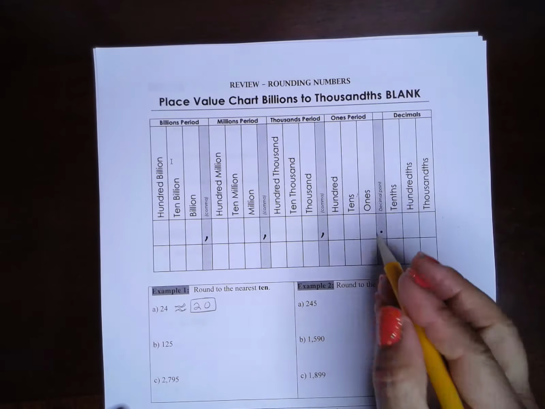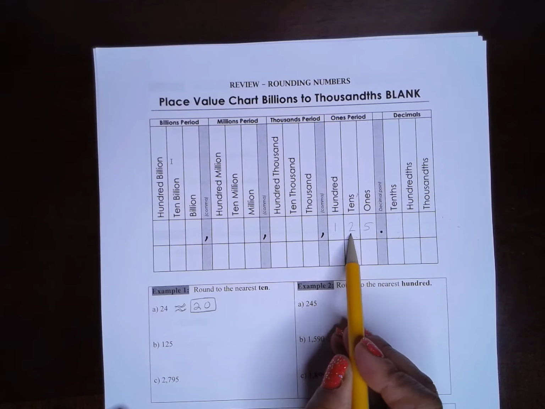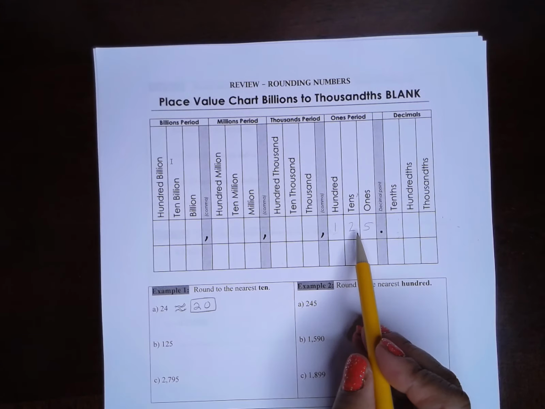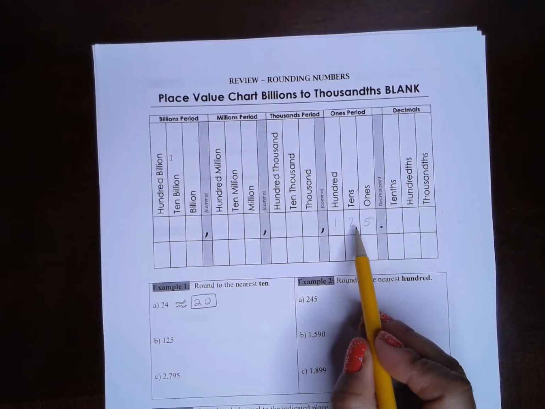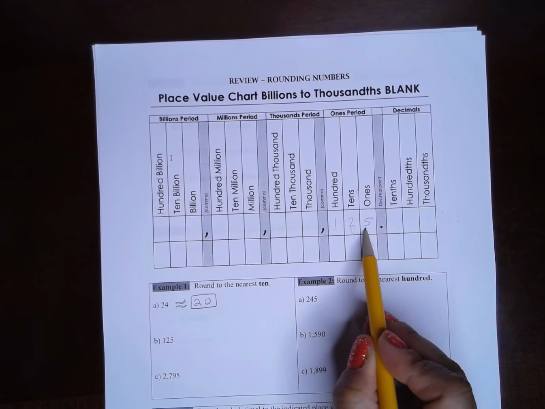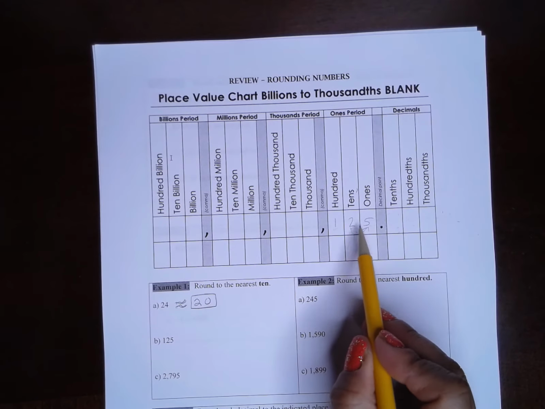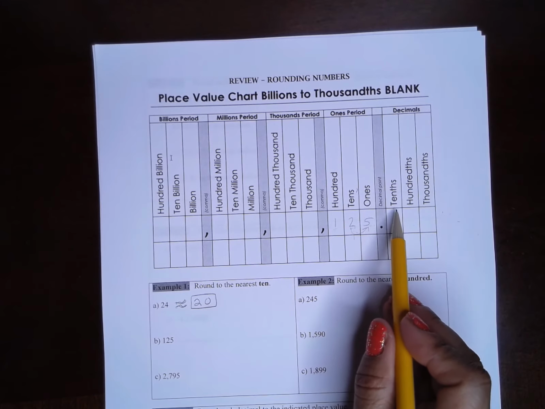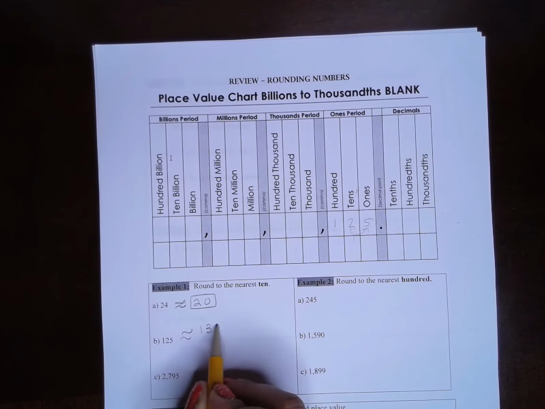Okay, so let's look at the next one, 125. The number in the hundreds place is the 1, followed by a 2. Oh, I'm sorry, this is to the nearest ten, I apologize. So we're going to look at the 2. In 125, the number in the tens place is 2. The number that follows is a 5. Since the number that follows is a 5, when you look at the 2 followed by a 5, that's 25, it goes up to 30. So the rounding of this will be 130.